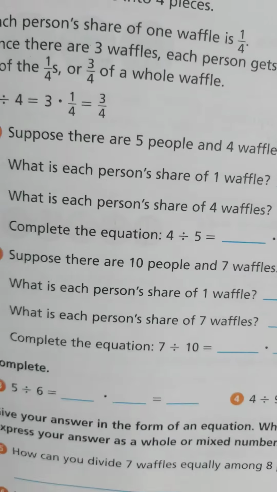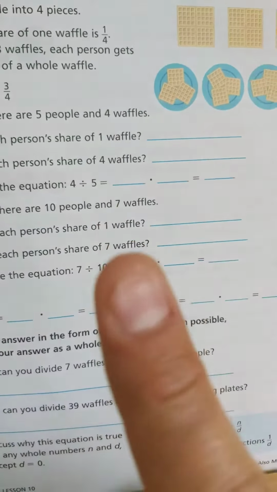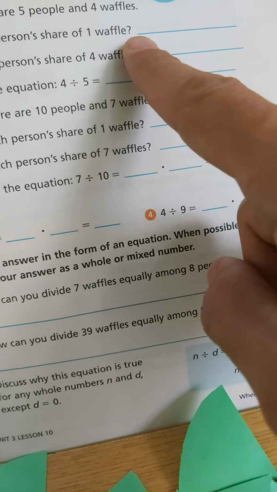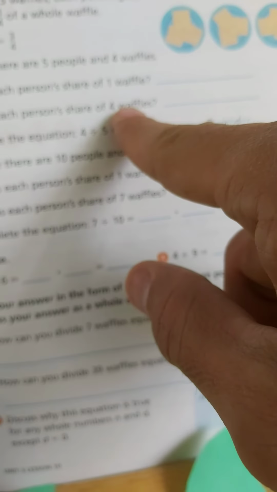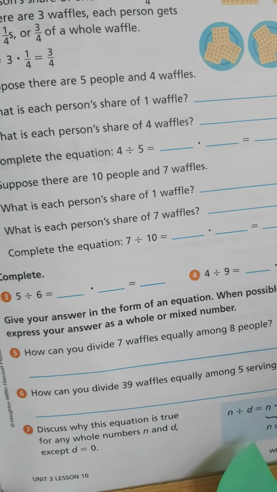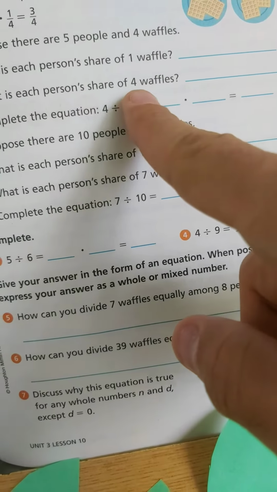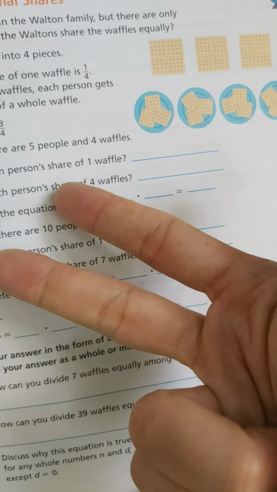Suppose there are 5 people and 4 waffles. Each person's share of 1 waffle is 1/5, because we divided the whole waffle into fifths. So out of 4 waffles, what is their complete share? 1/5 times 4, which is 1/5 plus 1/5 plus 1/5 plus 1/5.